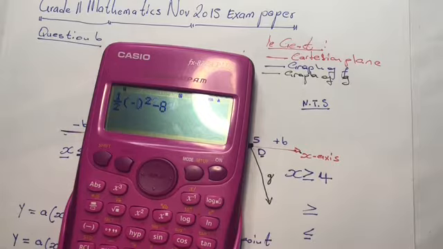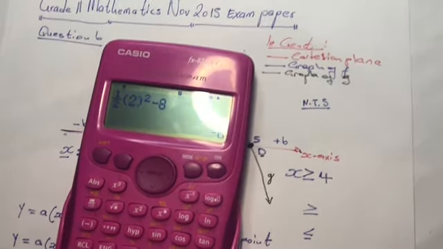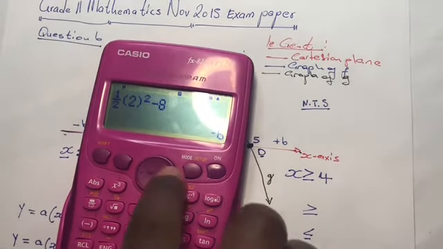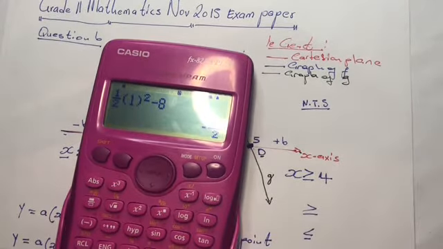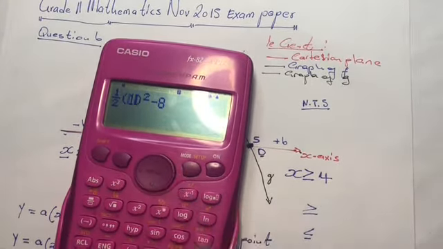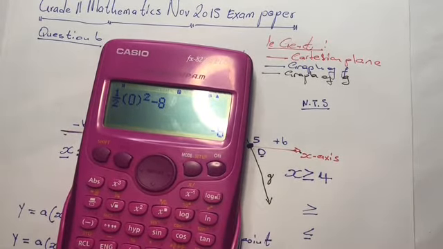Then let's use 3. Even when we use 3, we're still going to get a negative value. Can you see? -3.5. Let's use 2. Can you see? We get -6. Even if we use 1, we still get a negative number, even if we use 0. So can you see what I'm talking about, guys?